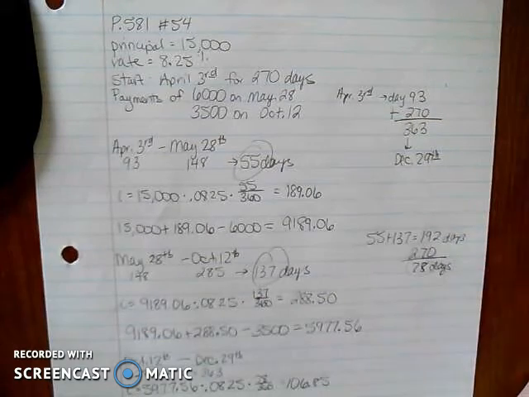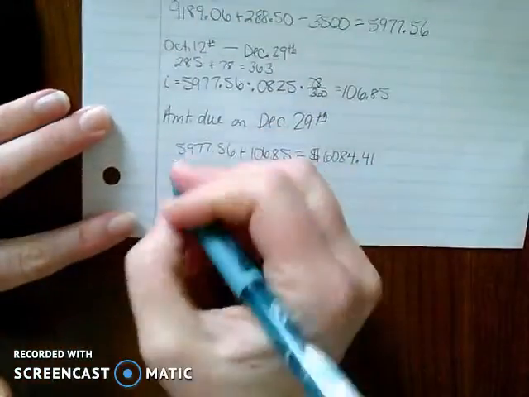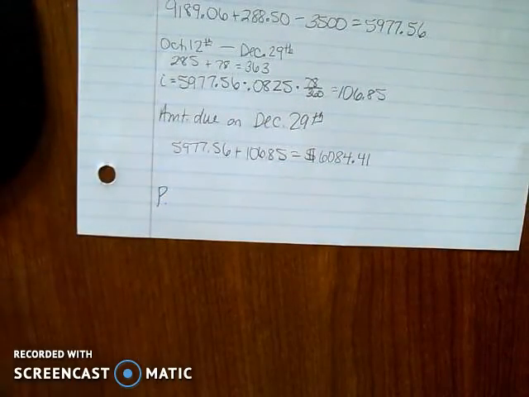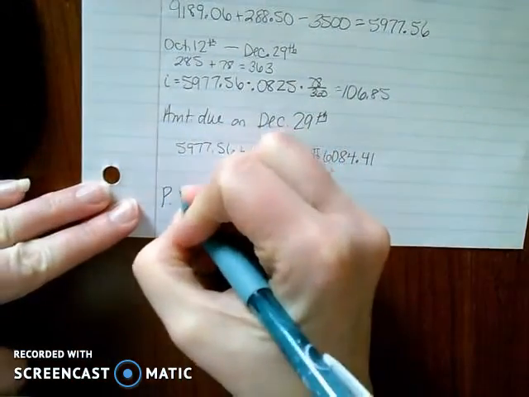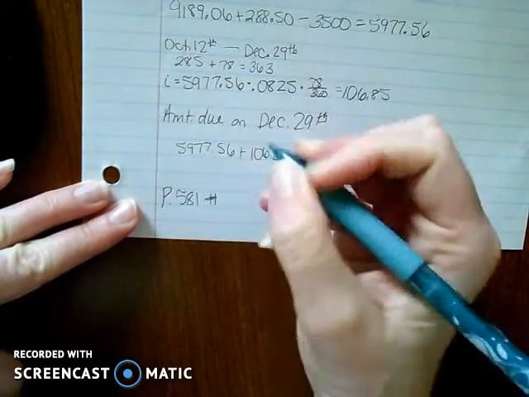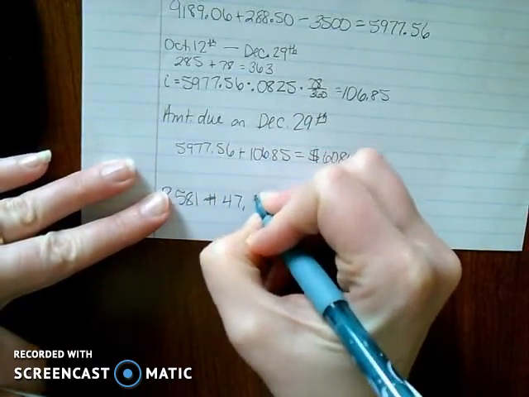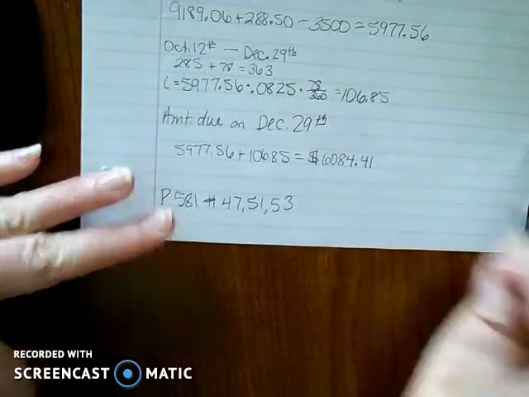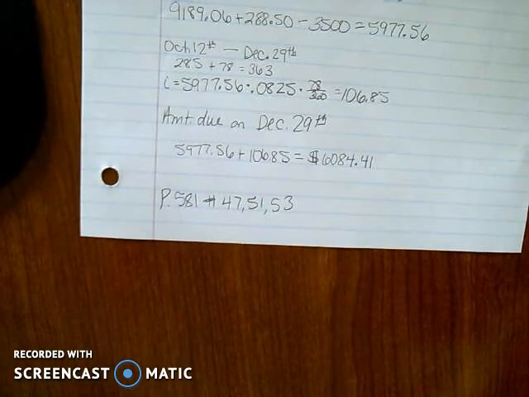Either way. Okay, if you want some practice, if you look on page 581, since that's what we've been using, 47, 51, and 53 are good practice for you for 10.2.